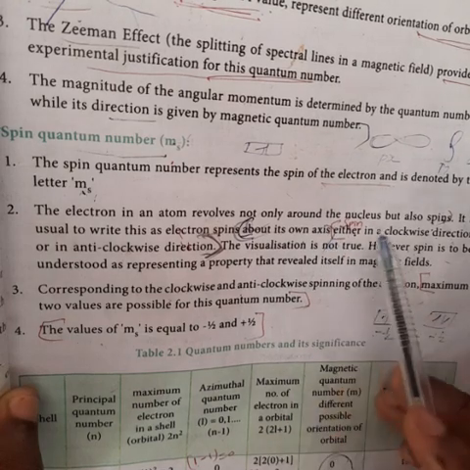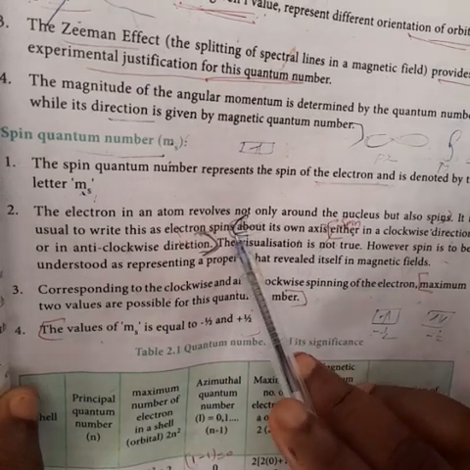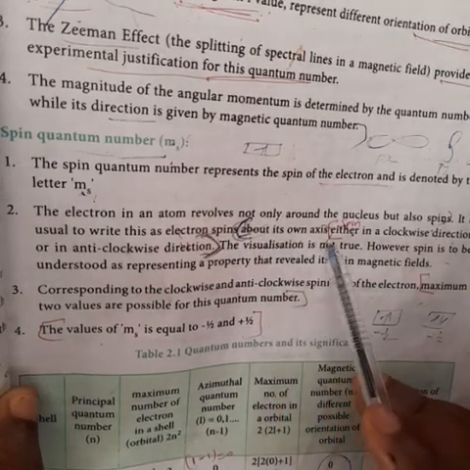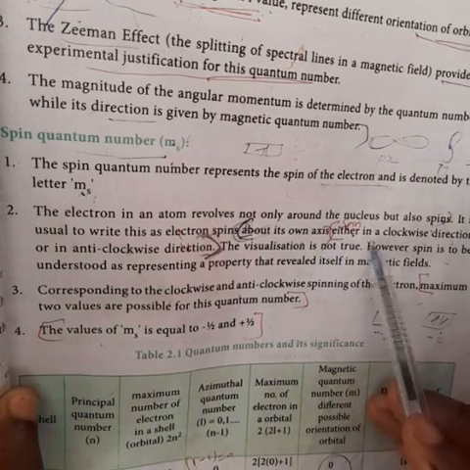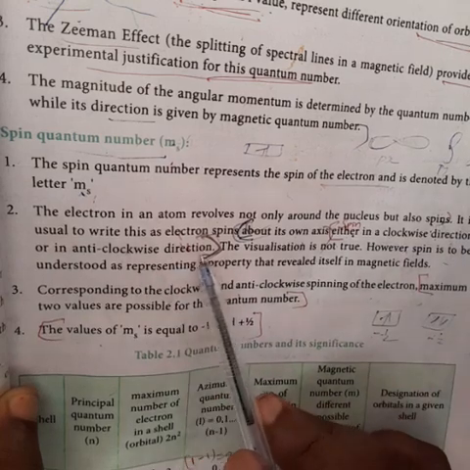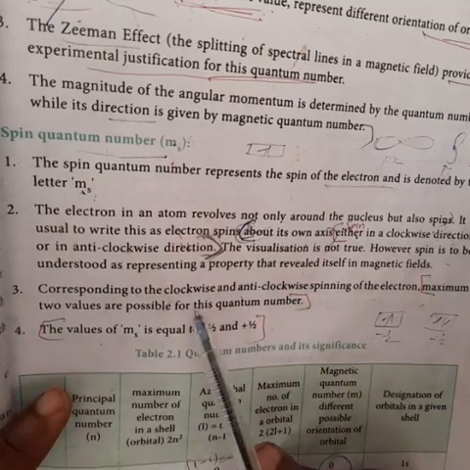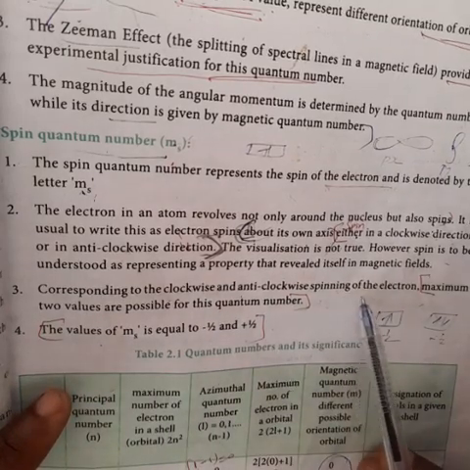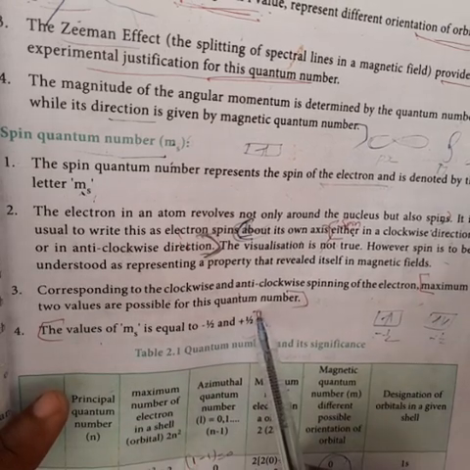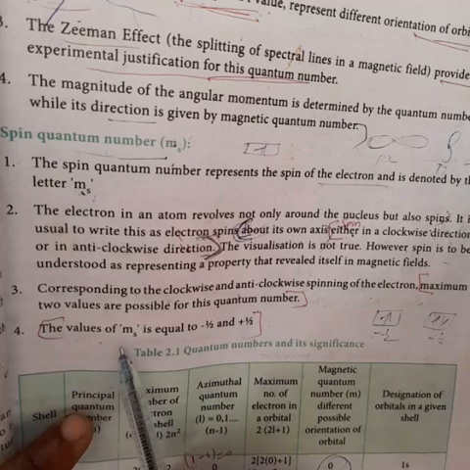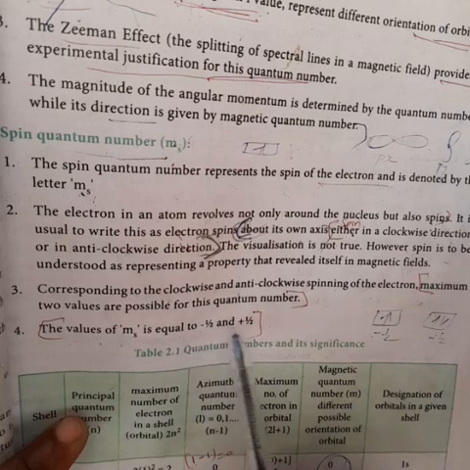Mark the first line fully and the second line from here to here. Either clockwise or anti-clockwise. Three points are enough. Third point, corresponding to the clockwise and anti-clockwise spinning of the electron, a maximum of 2 values are possible for this quantum number. Fourth point, the values of ms are minus half and plus half.